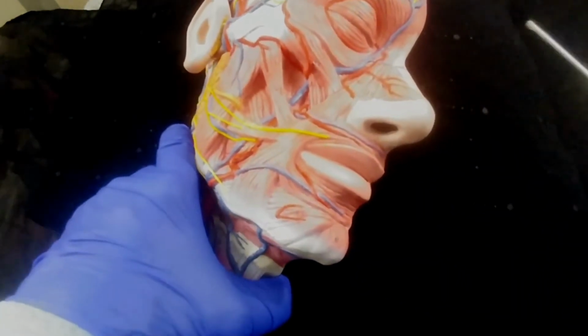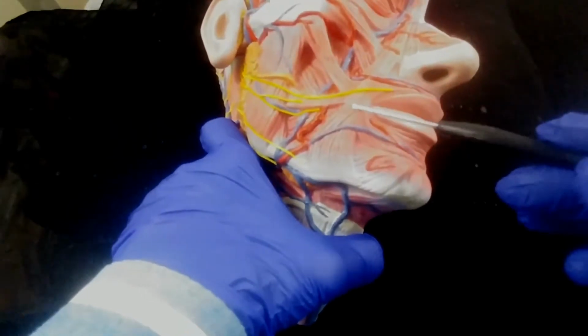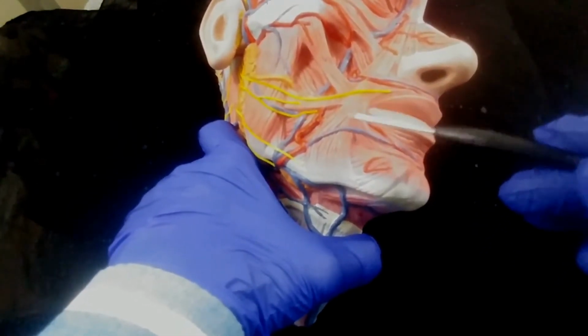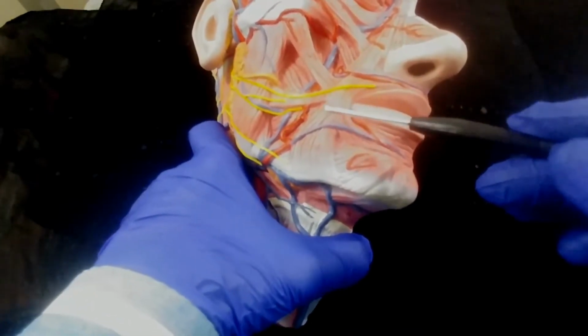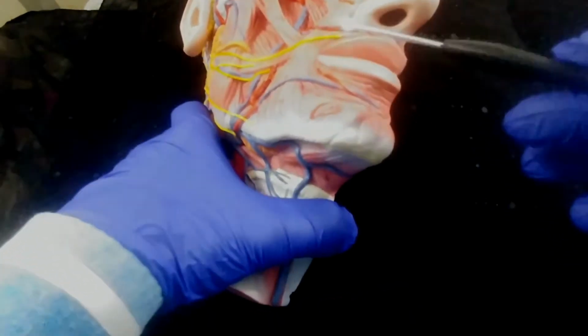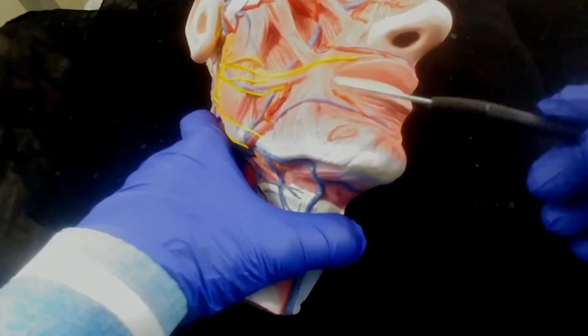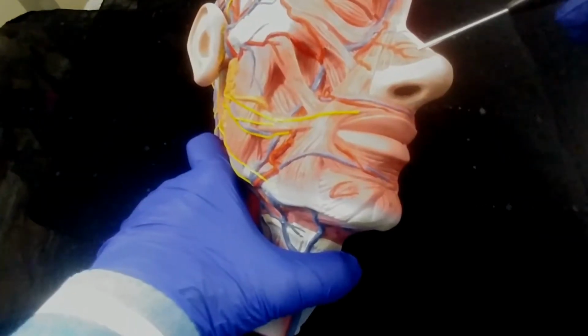Now we'll go to the depressor anguli oris muscle. This is the depressor anguli oris muscle. Then the depressor labii inferioris muscle. This is the nasalis muscle.